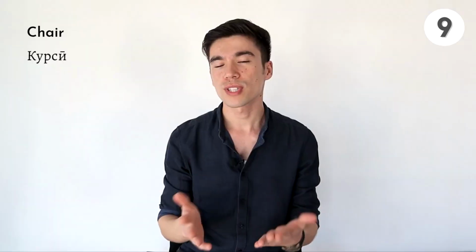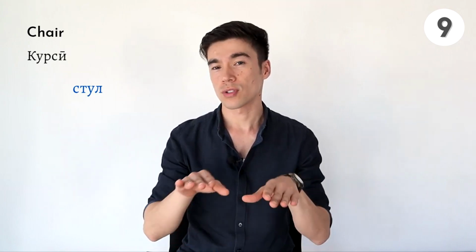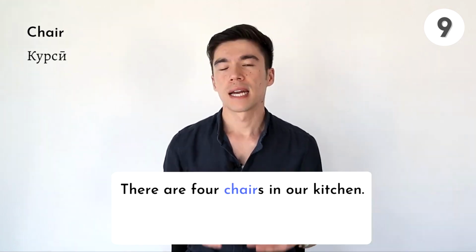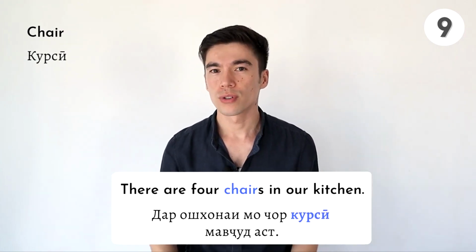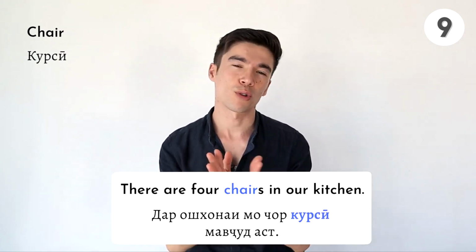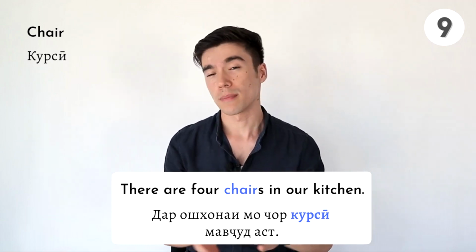Chair, kursi. Kursi is a chair, but people say stool instead. Stool is more common. And the table was stol, remember? Stol. There are 4 chairs in our kitchen. Dar oshkhonai mo 4 kursi mavjud ast.